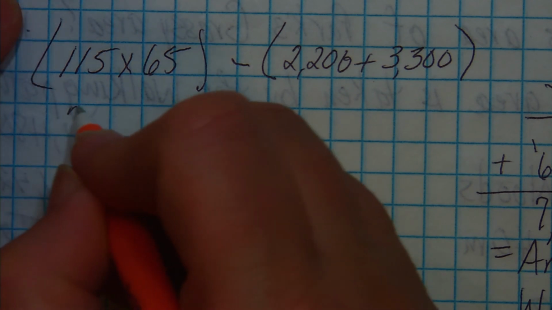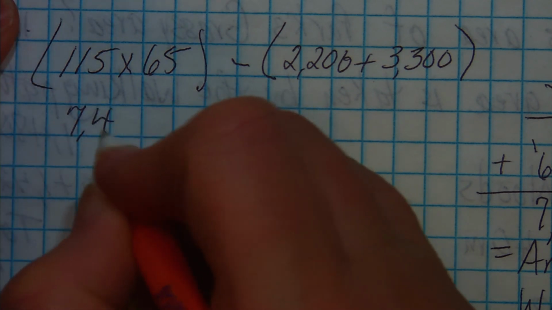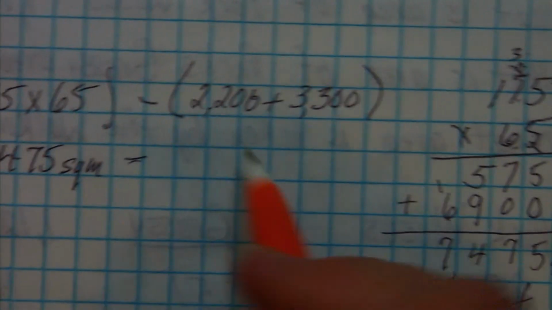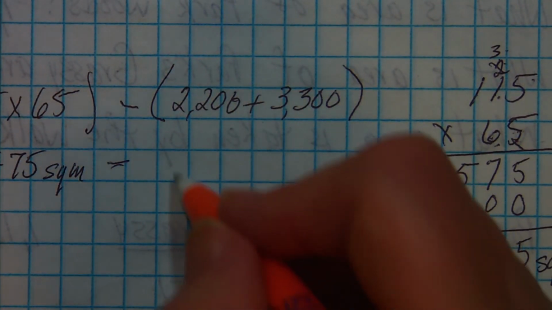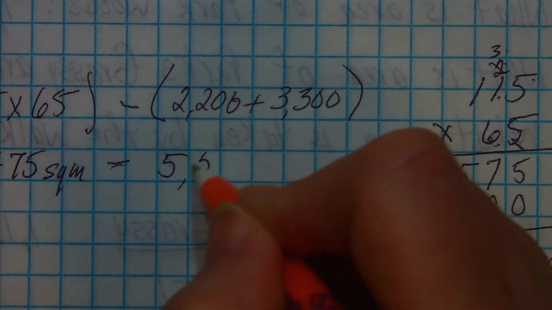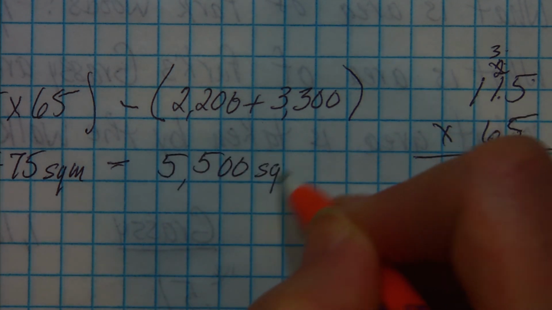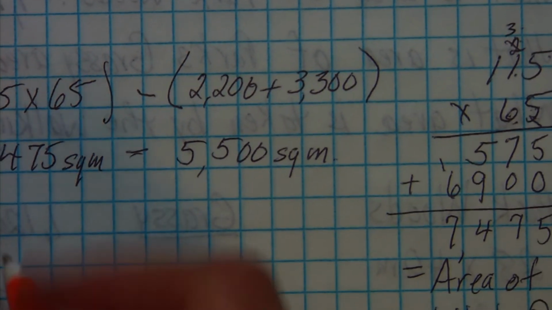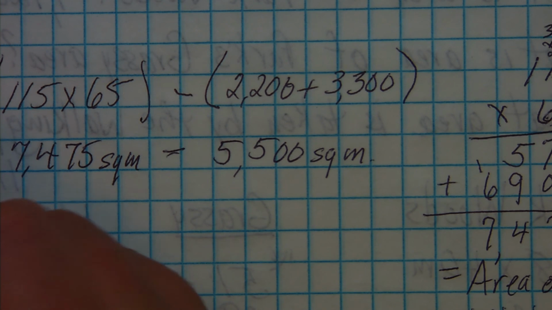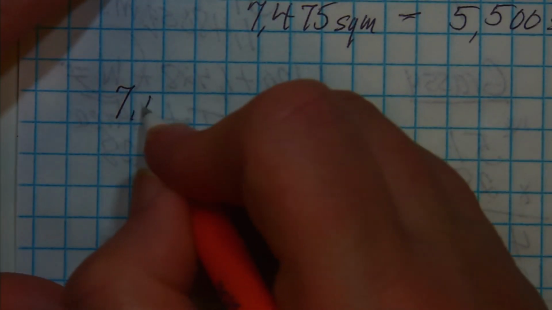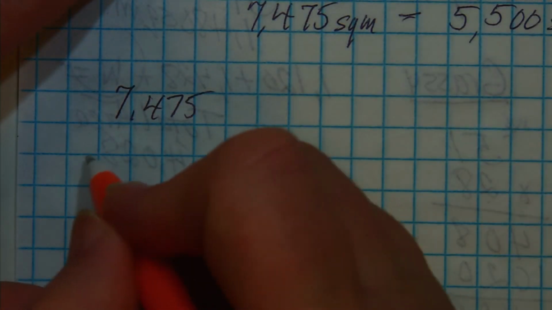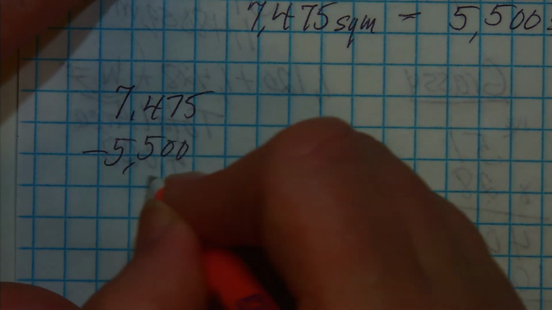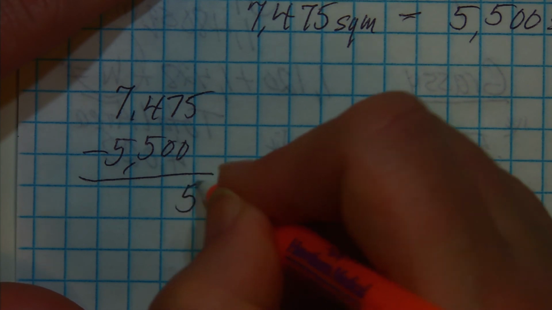So 7,475 square meters, subtracting, well, 22 and 33 is 55, 5,500 square meters. Okay, now I just have to subtract 7,475 minus 5,500. Wouldn't it be great if this worked out perfectly?